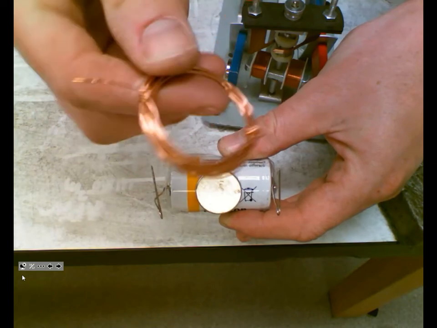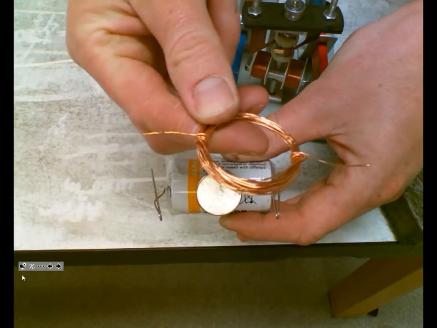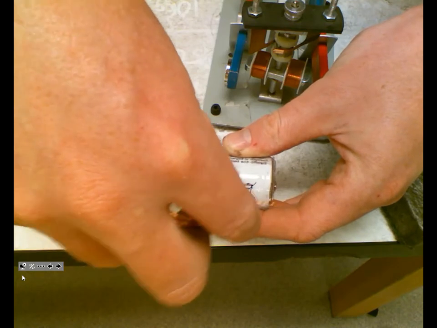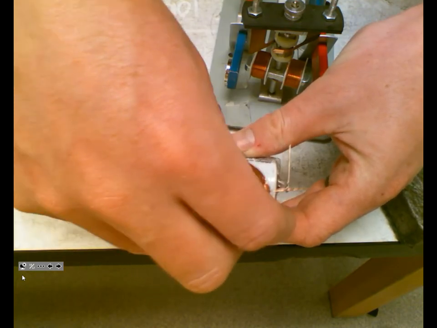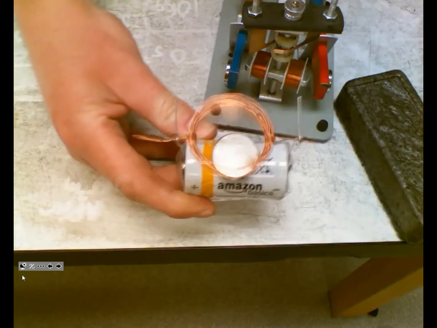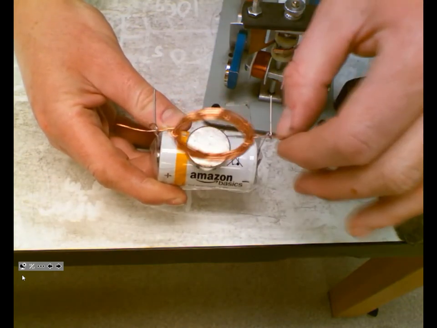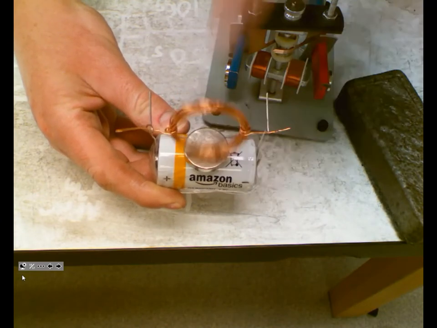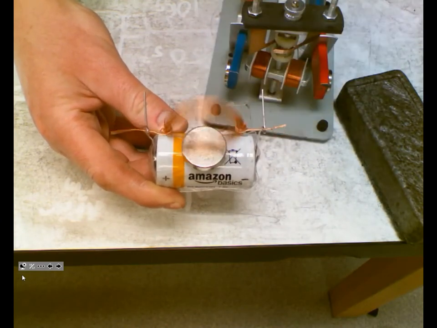And I have a whole bunch of coils of wire here. So if I stick this in here, now we have the battery and we have a current flowing through it. So when we have current flowing through it, we get motion. Right? So you can see that it's moving on its own.